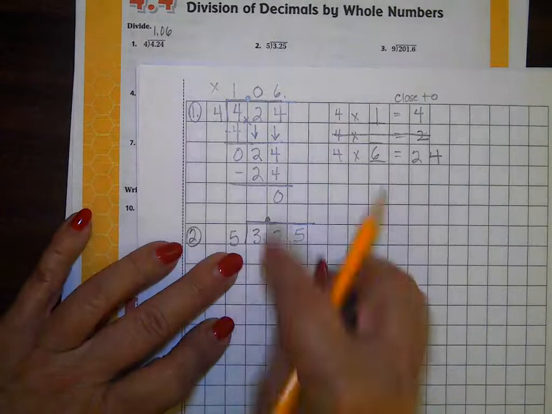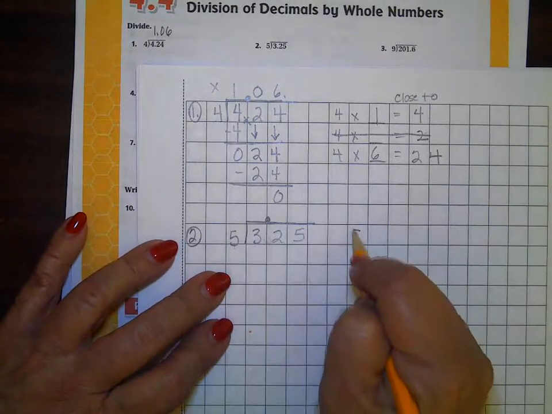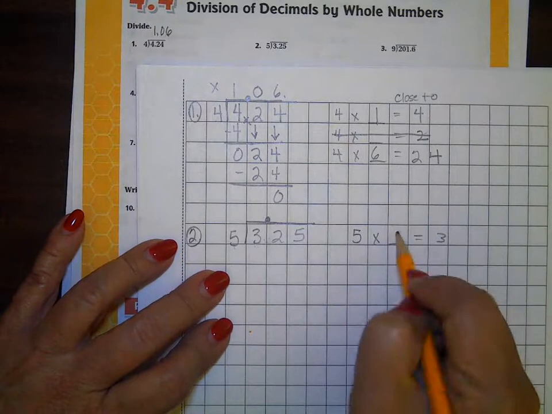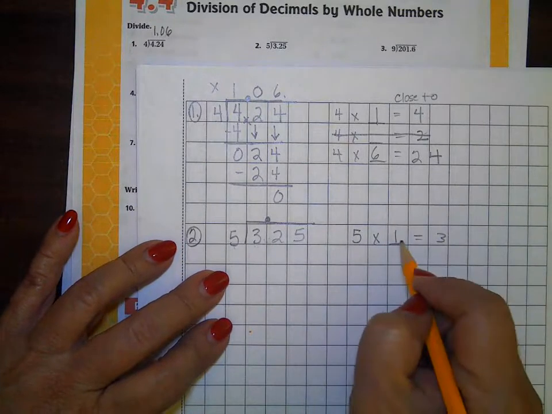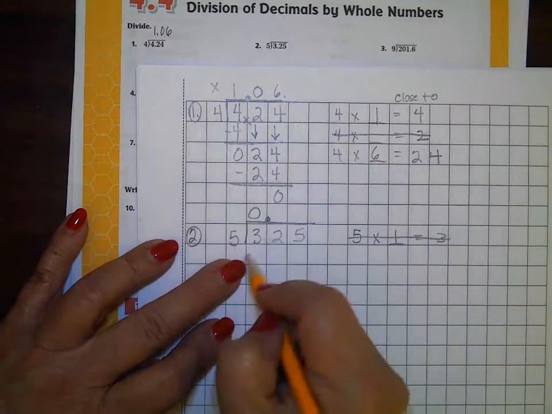5 cannot go into 3. Remember, it has to be equal to or larger than my divisor. If you forget, then it's just 5 times some number equals 3. Well, 5 is the lowest one, so 5 times 1. So there's nothing that can work. So I'm going to place a 0 here.